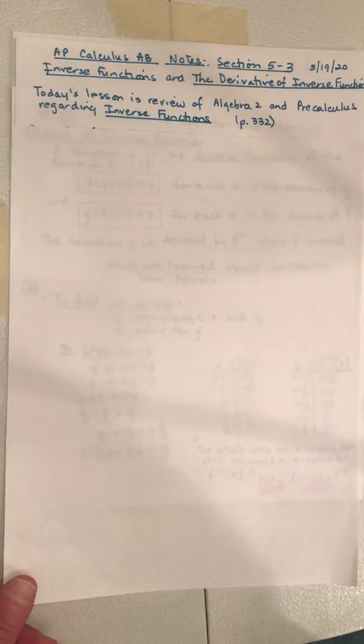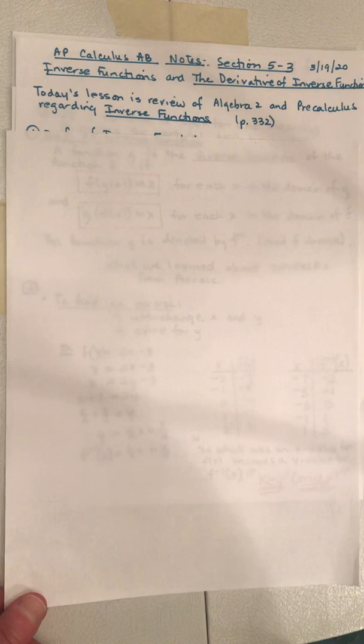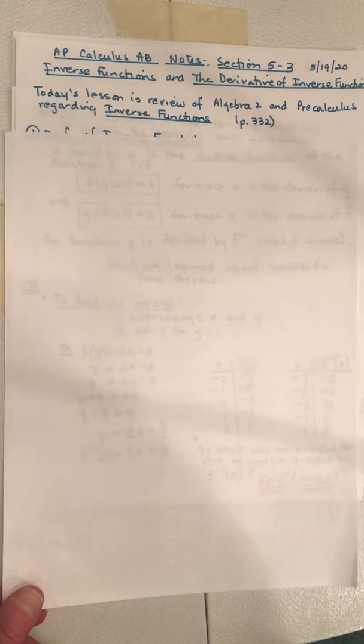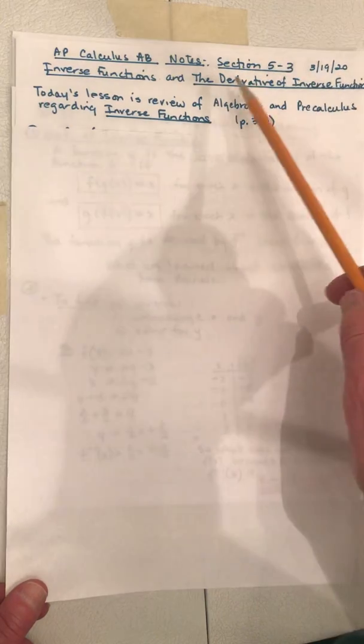Now, we're going to do something that's very familiar to you, I hope. We're going to do a little review of inverse functions because we're going to be talking tomorrow about the derivative of the inverse. So before we talk about the derivative of the inverse, we want to review a few concepts about the inverse itself. And this information is on page 332. And this information you learned from Algebra 2 and Pre-Calc, but in your Calc book, it's on page 332 if you want to look up some references.